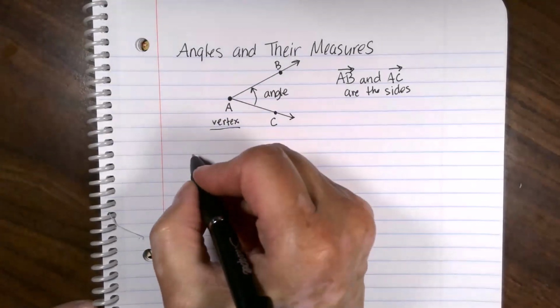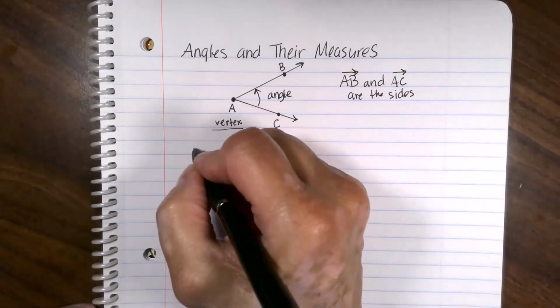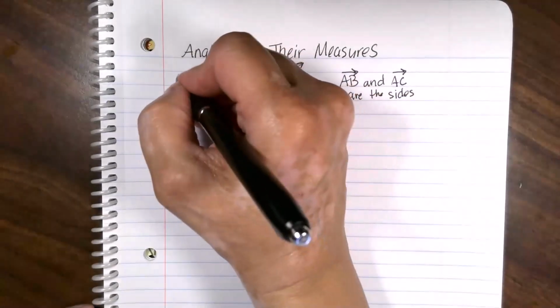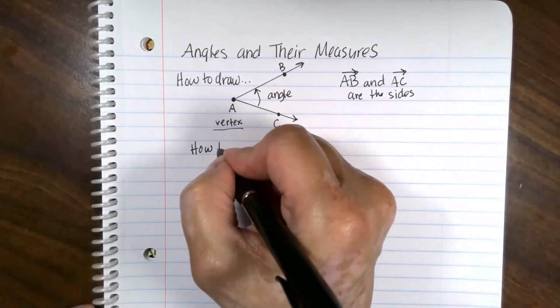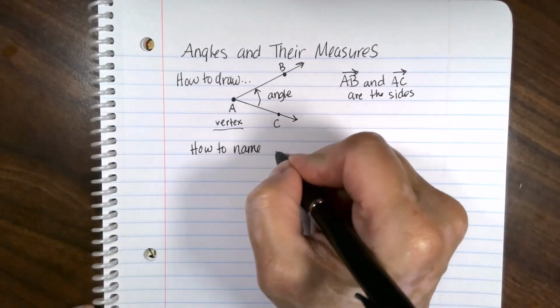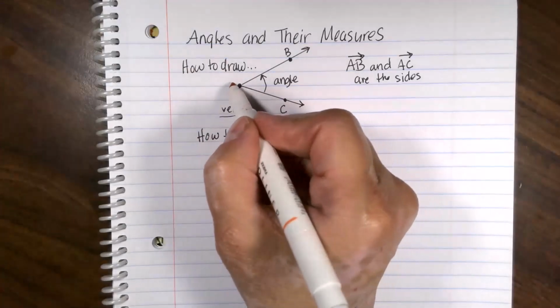Let's talk about how to name an angle so we can know how to write it down on paper. How to name an angle for this guy right here.